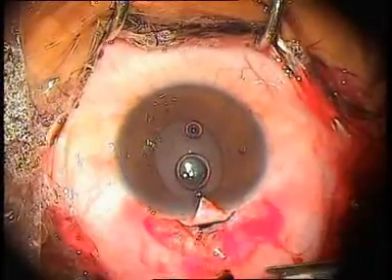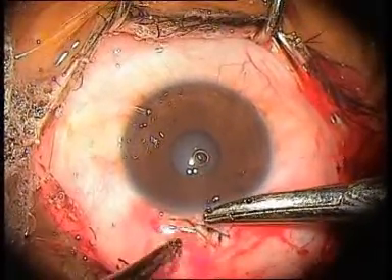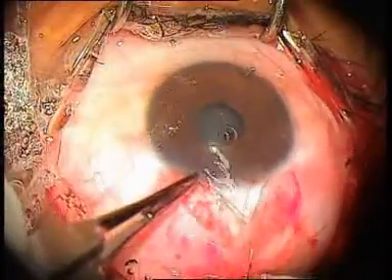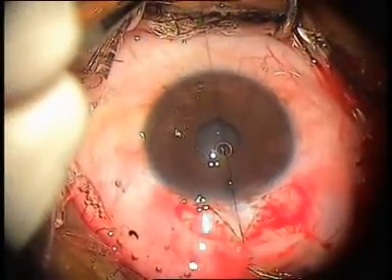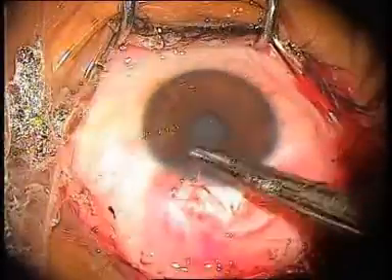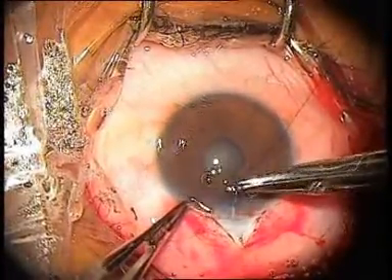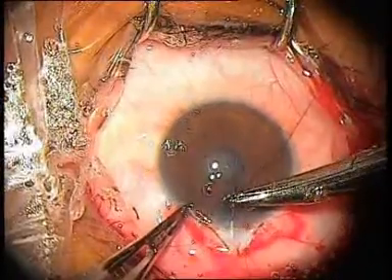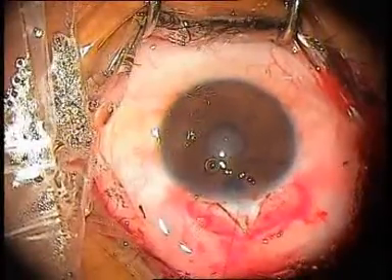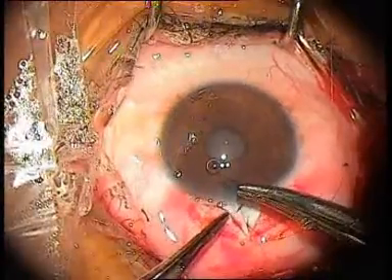To avoid postoperative hypotony, sutures are placed around the margins of the flap, which can be fixed sutures or releasable sutures. This video highlights the placement of sclerocorneal releasable sutures. First, a sclerocorneal reverse bite is taken. The second bite is a corneoscleral bite taken 2 mm away from the initial bite. It should be a partial thickness superficial bite to avoid buttonholing at the base of the flap.